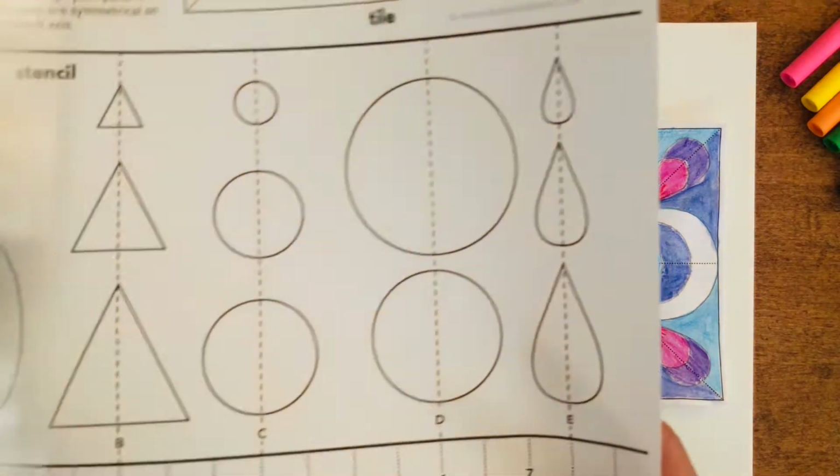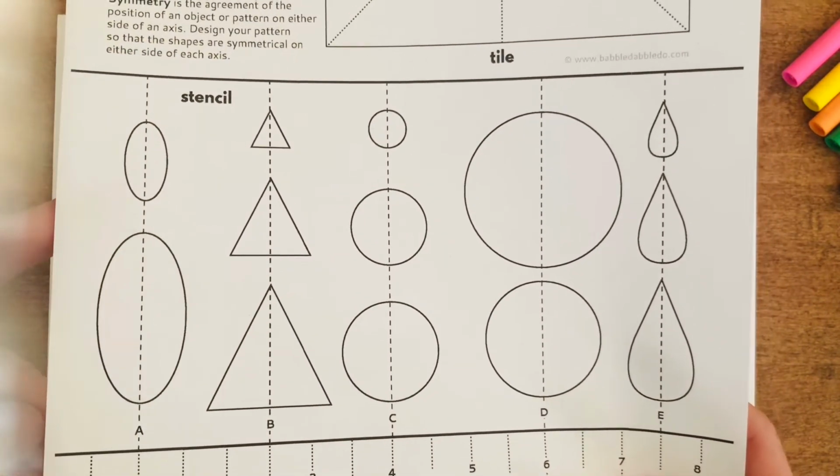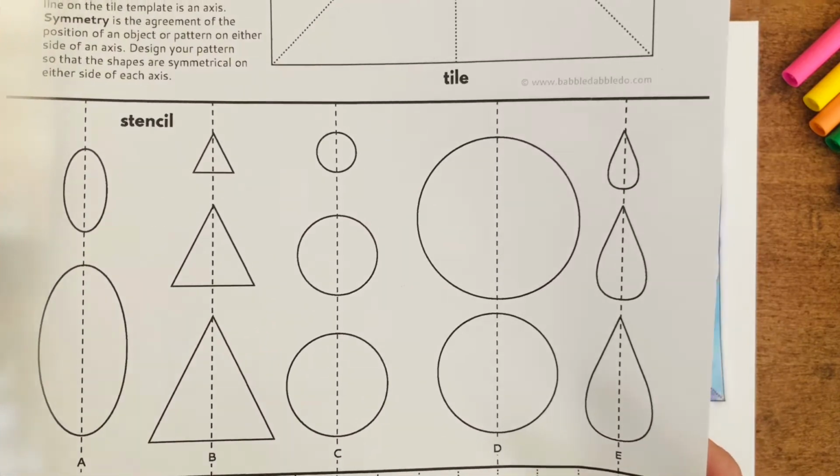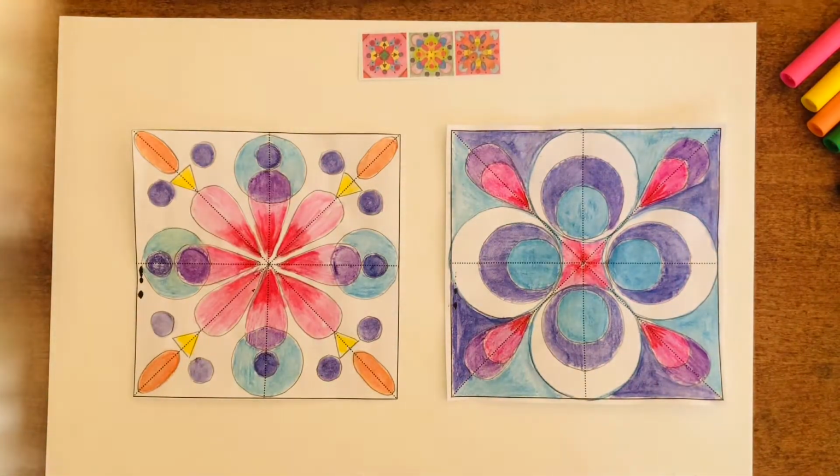Is anybody thinking about circles, triangles, ovals, rhombuses? That's right, those are geometric shapes. Geometric shapes are made by humans, although crystals also have geometric shapes.